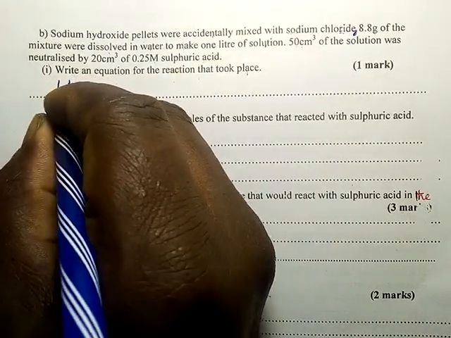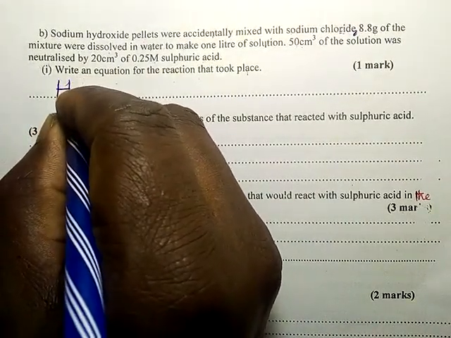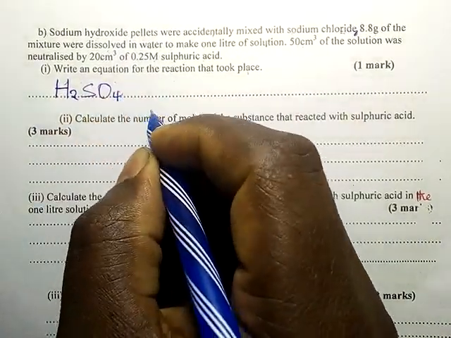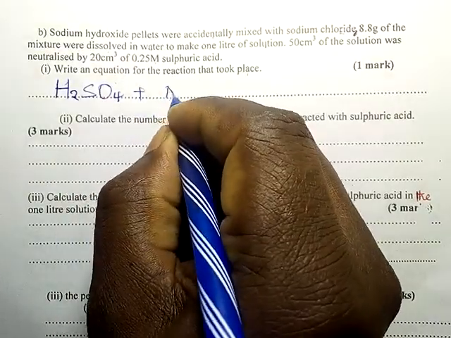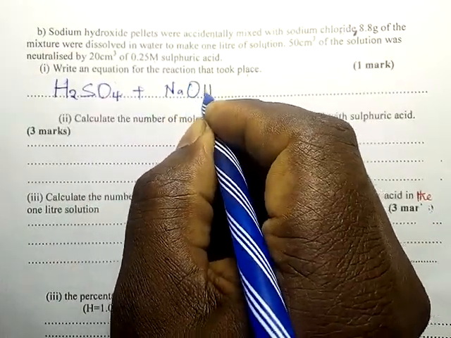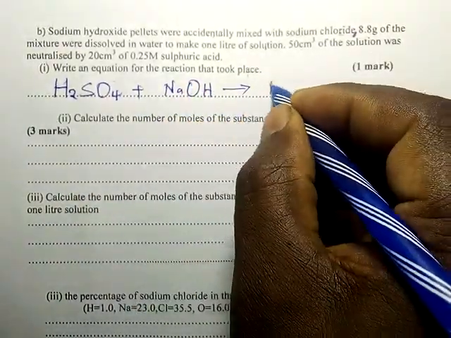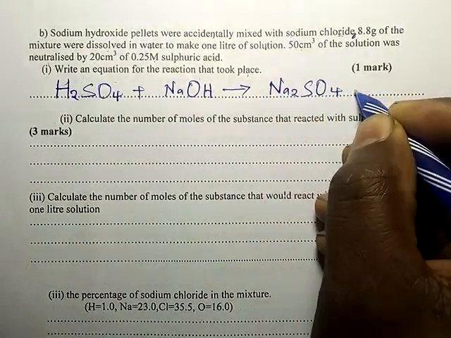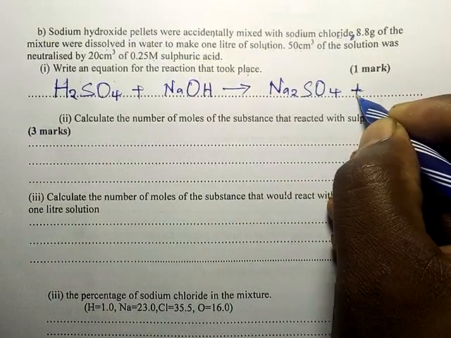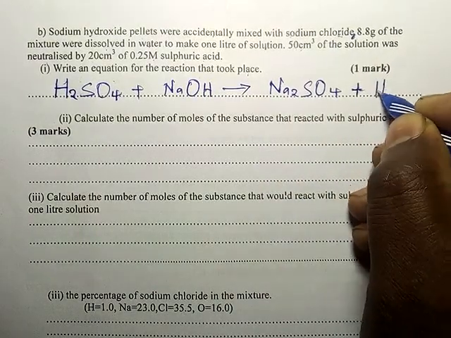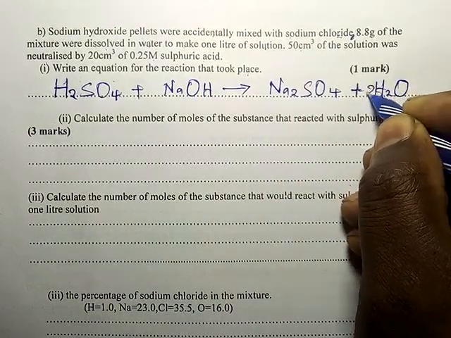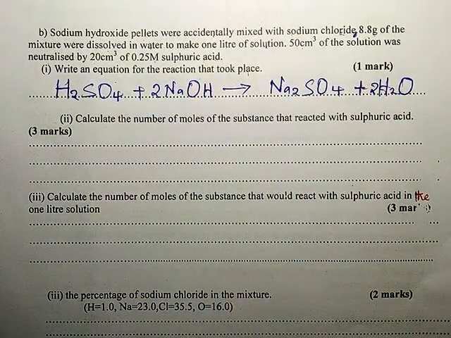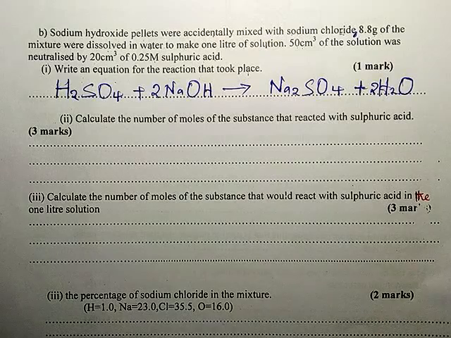H2SO4, sulfuric acid, plus sodium hydroxide, which will form sodium sulfate plus water. So that is the equation which will take place.